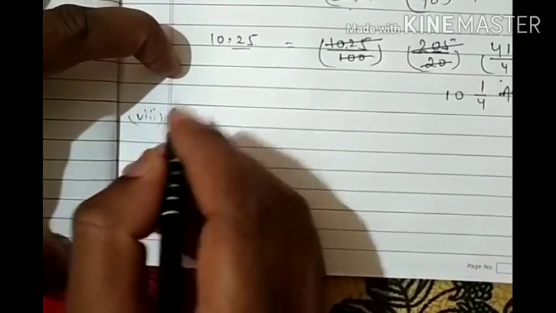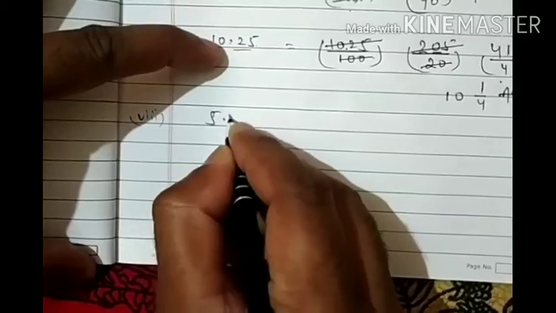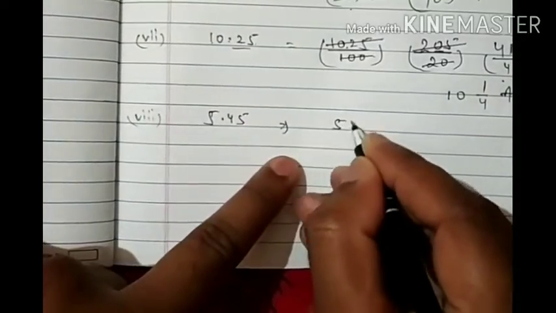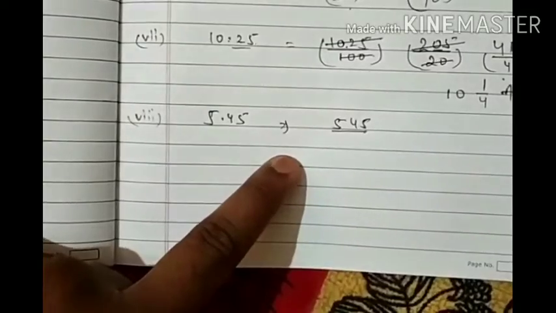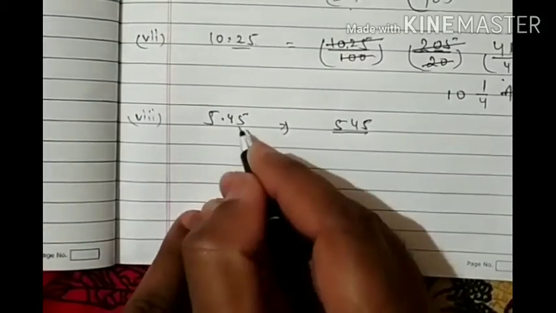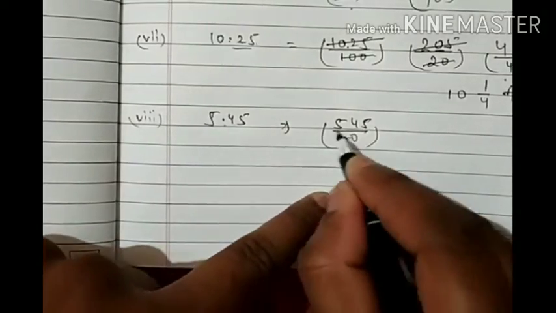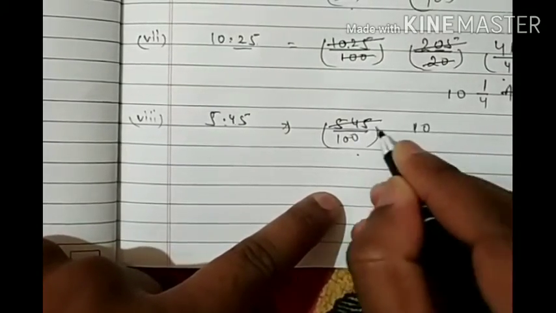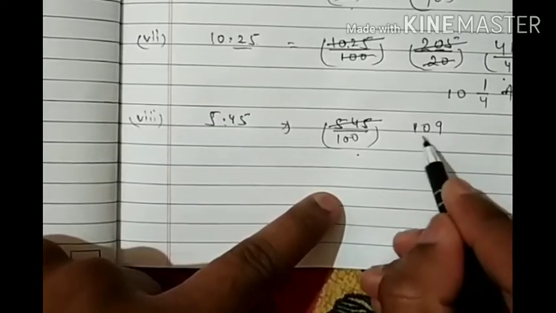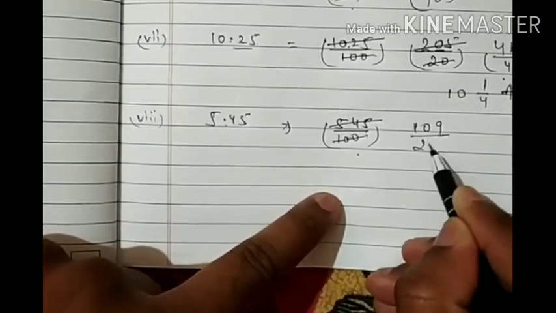8th question. I ask you 5.45. What will you say? You will say 545 divided by ones, tens, hundred. Ones, tens, hundred. We can divide it using 5. 5 ones are 5 and 5 nines are 45 and 5 twos are 10, 20.